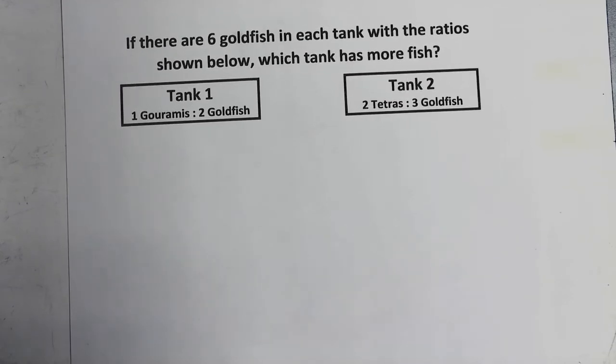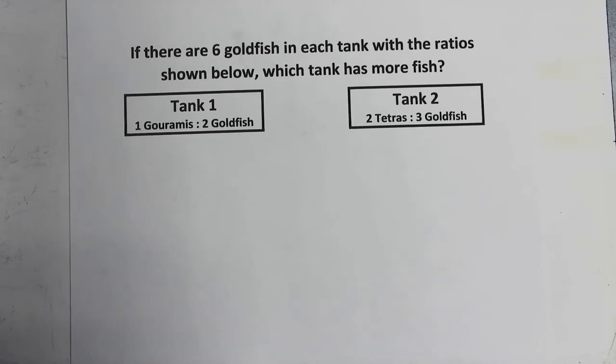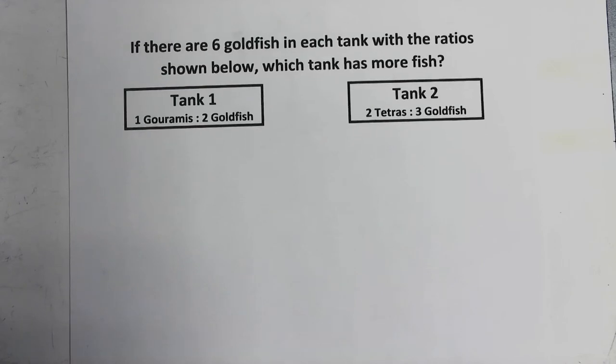All right, so if there are 6 goldfish in each tank with the ratio shown below, which tank has more fish? So I see tank 1 has 1 gourami to 2 goldfish, and tank 2 has 2 tetras to 3 goldfish. So I want you to take a minute with this information, and I want you to make a ratio table for tank 1 and tank 2.